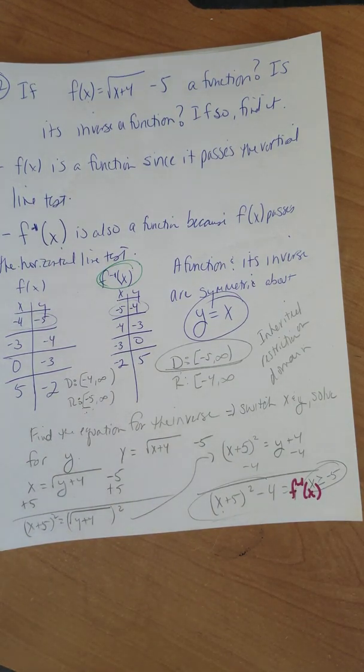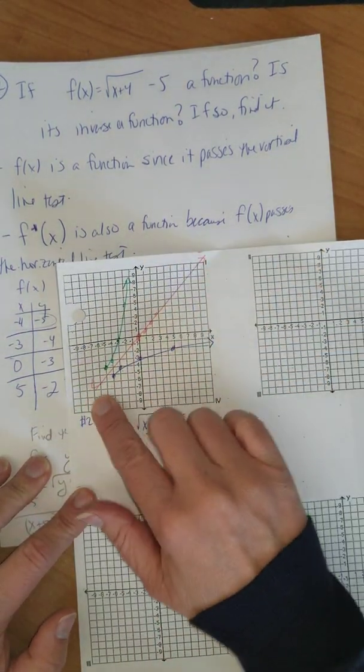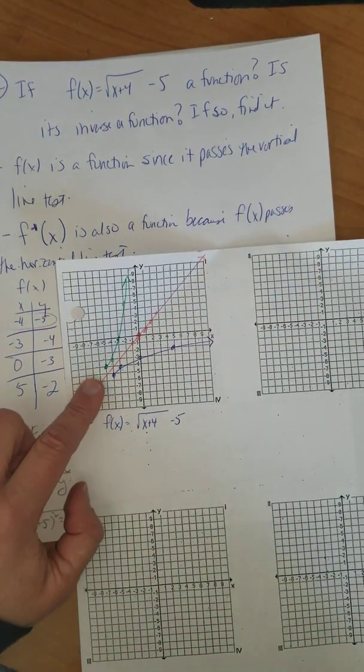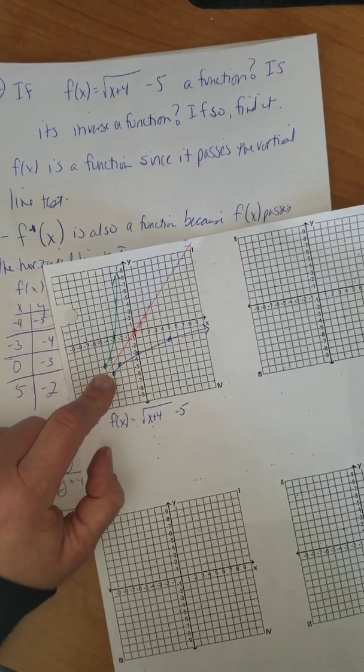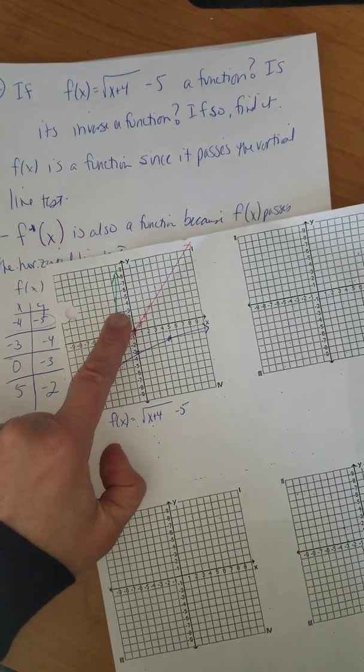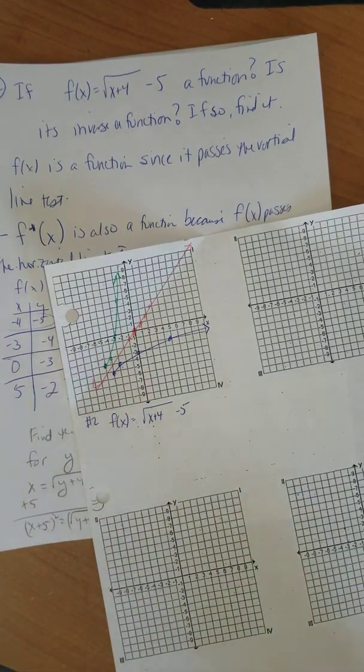So we have flip x's and y's in a table, flip x's and y's in the equation, and symmetric over y equals x. In this one, the green one was actually a parabola, so we had to restrict the x's to x's that are greater than or equal to -5, which is also the range over here. It had an inherited restriction on the domain.